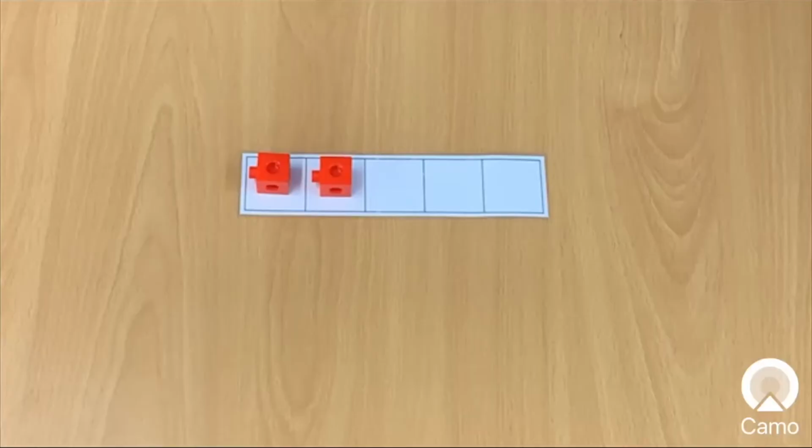Can you represent that one as well? We had 2 monkeys jumping on the bed. 1 fell off and bumped her head. How many monkeys are left? Well done. Let's see mine.